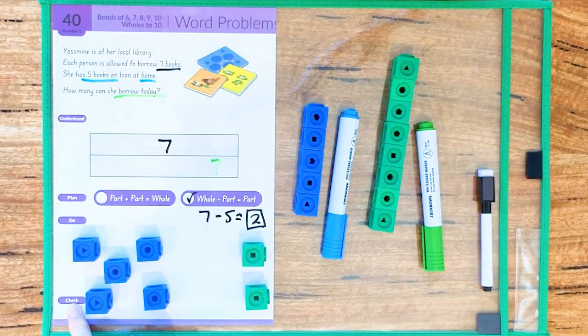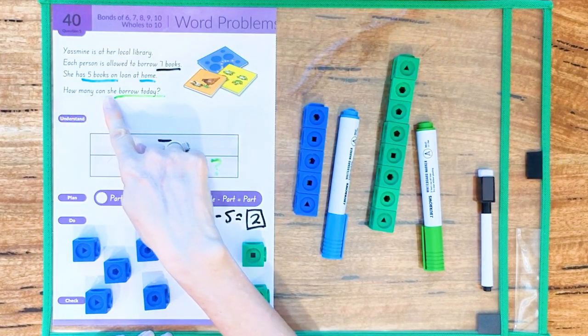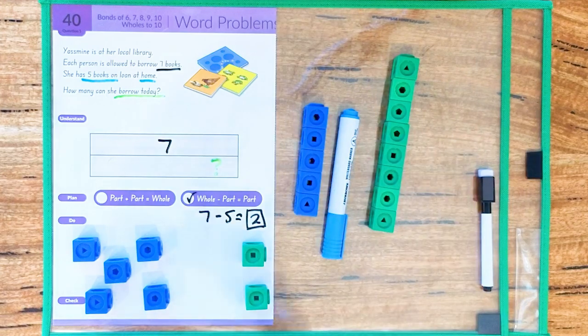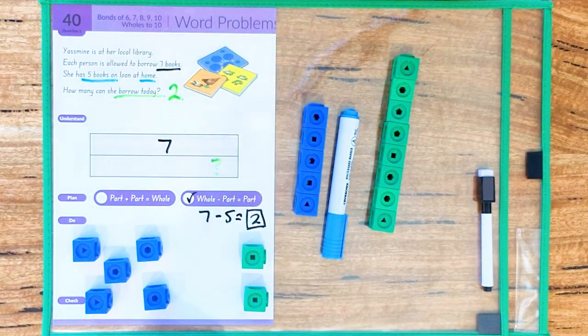The last thing I need to check is the question. I go to the question mark. How many can she borrow today? Today, she can borrow 2 books.